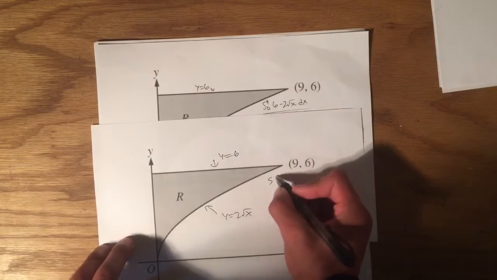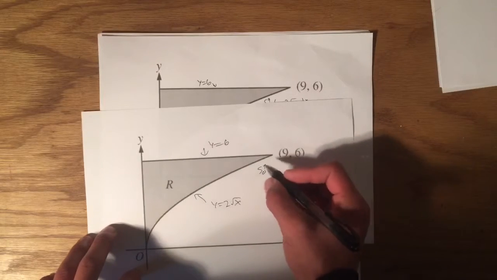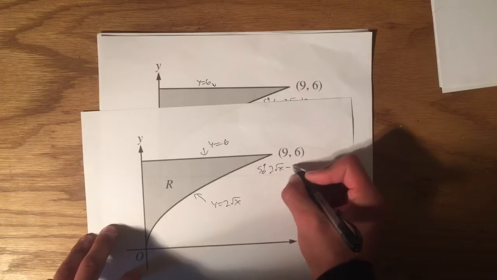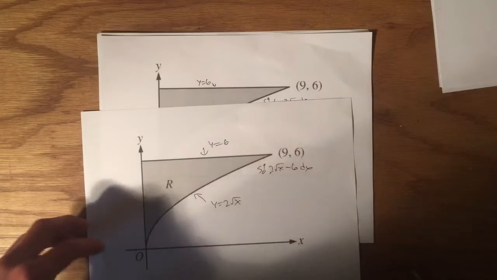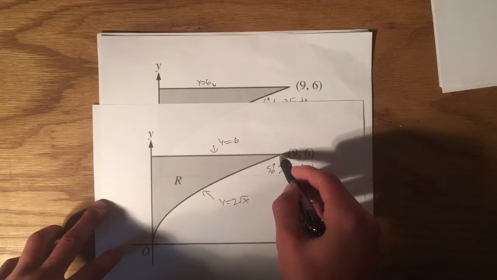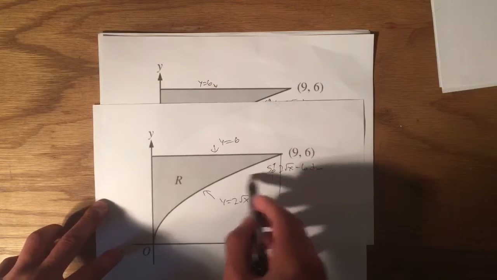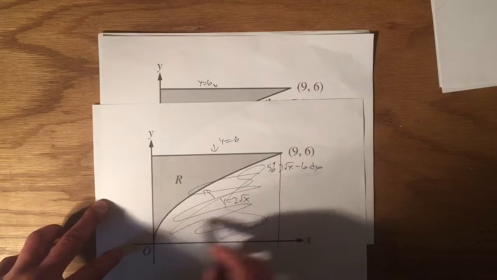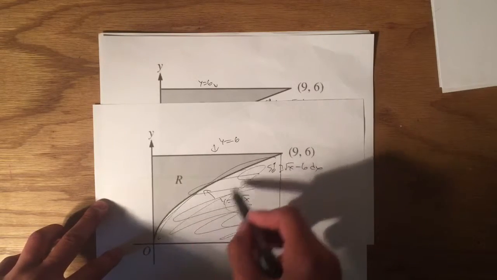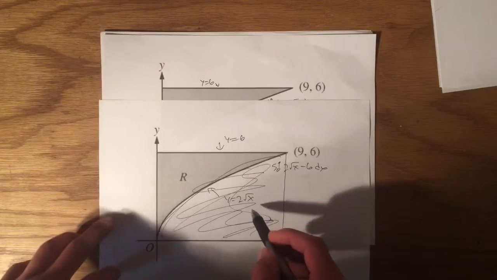So then they would accidentally write the integral from 0 to 9 of 2 rad x minus 6 dx. But that would be wrong, because if you were to do that, you would be finding the area of this region here below the curved line y equals 2 times rad x.